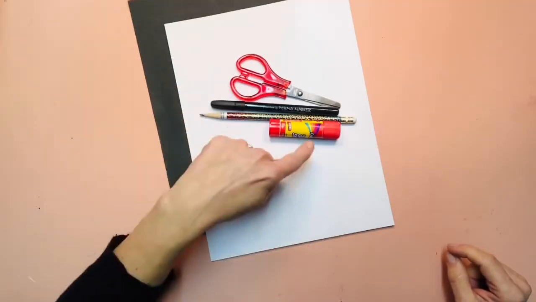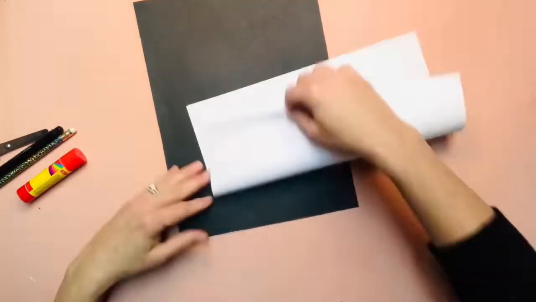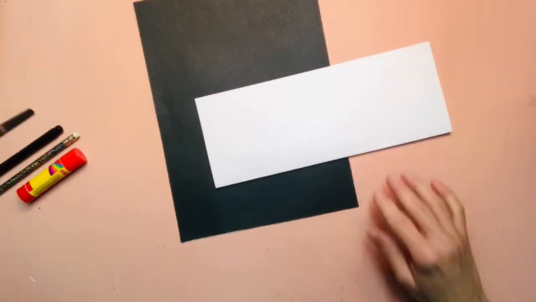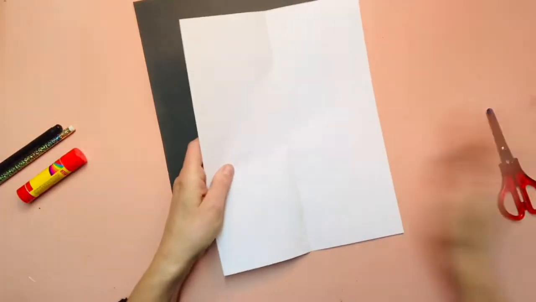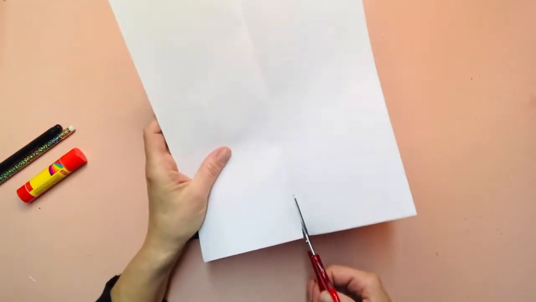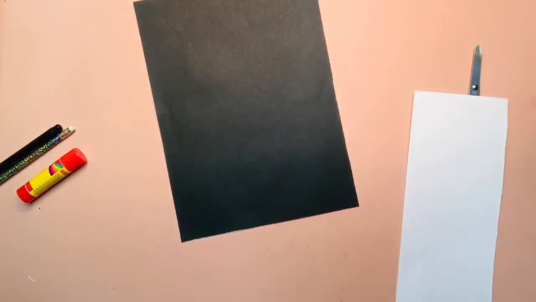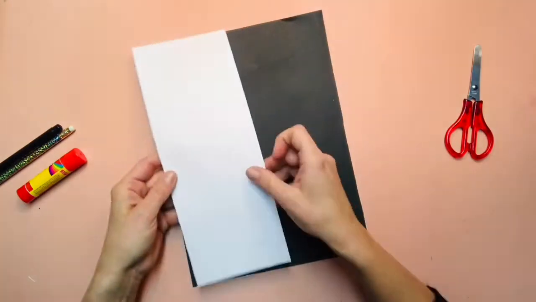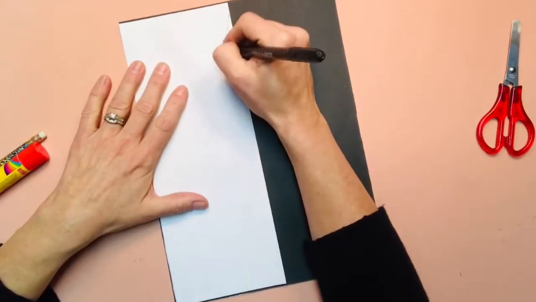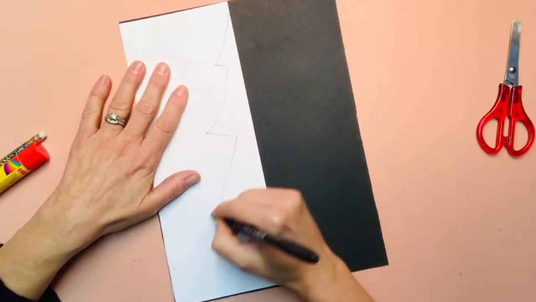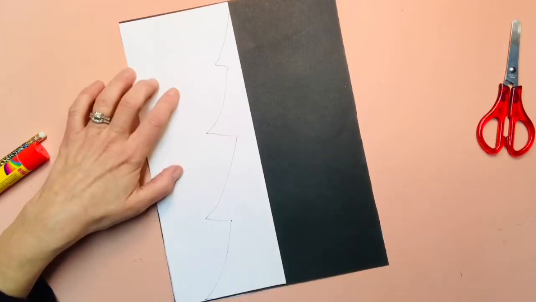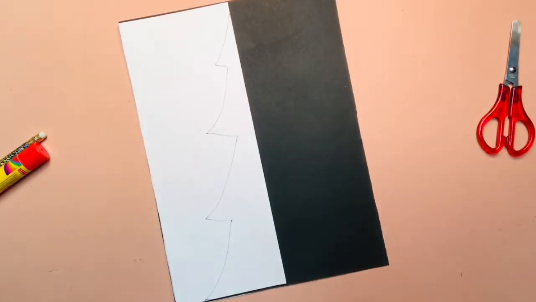The next thing we're going to do, we're going to use the same supplies, but this time we're going to fold a page vertically. Snip it in half, and you can set the other side away for another project. So, I am going to draw a very simple half of a tree.